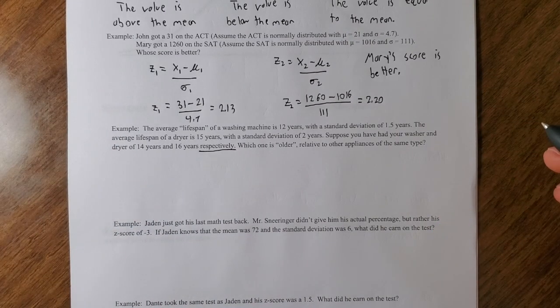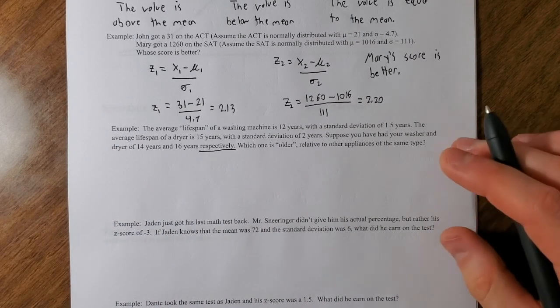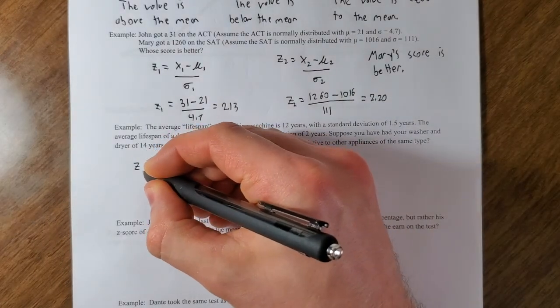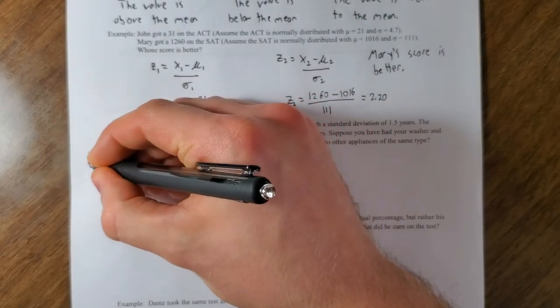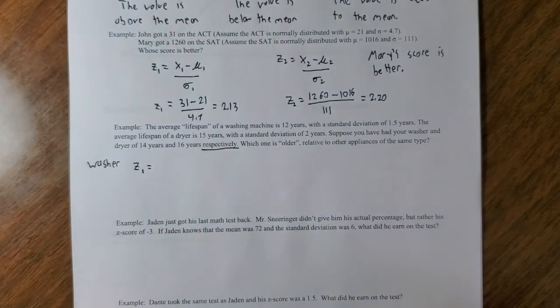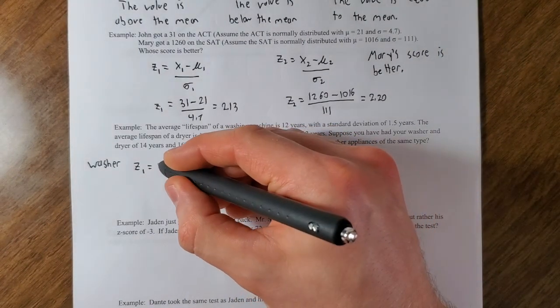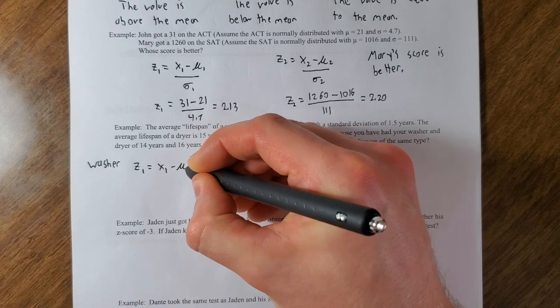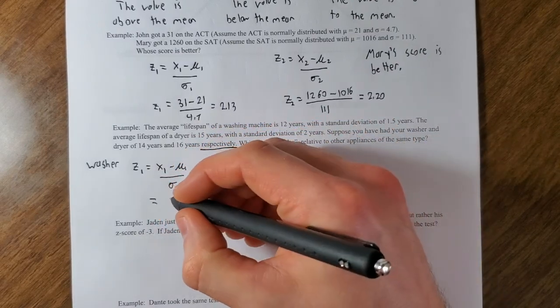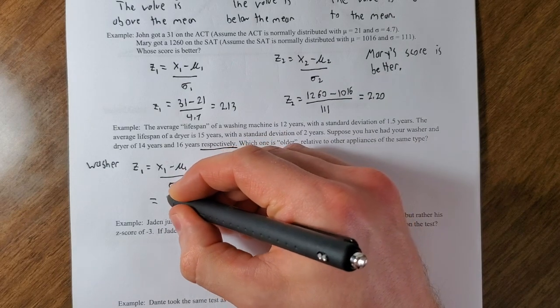So let's take what we know again, and I'm going to do a z1 and a z2 just to keep these 2 separate. So we'll have z1, let's just say that's for our washer. We'll plug in everything that we do know. We've got x1 minus mu1 all over sigma 1. We're told all of these values. Our x1 is going to be our 14 years.